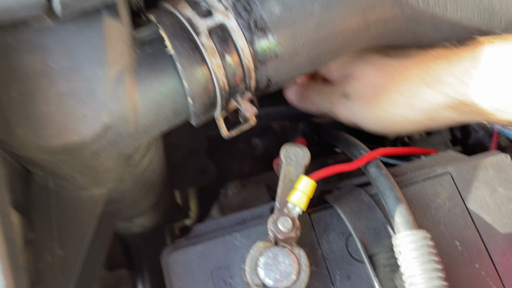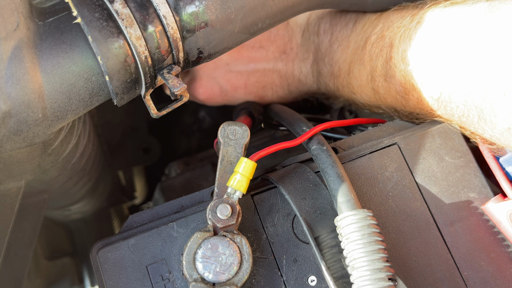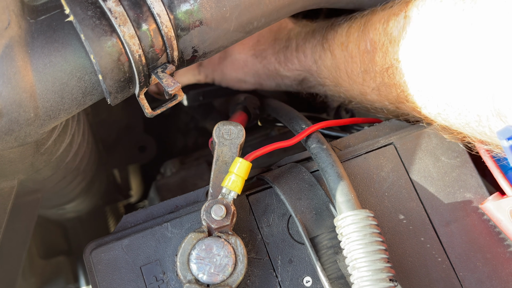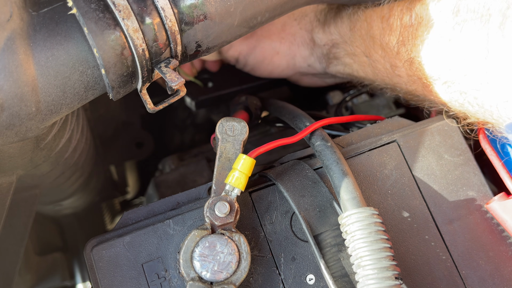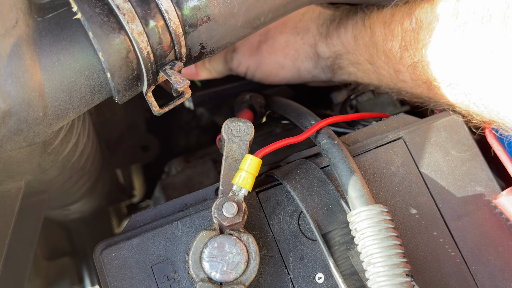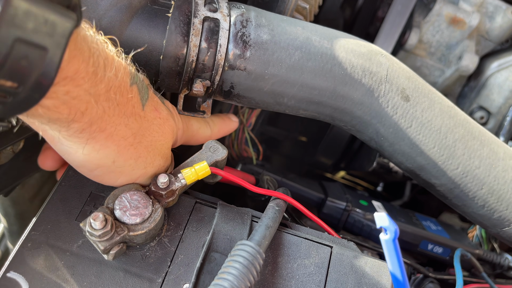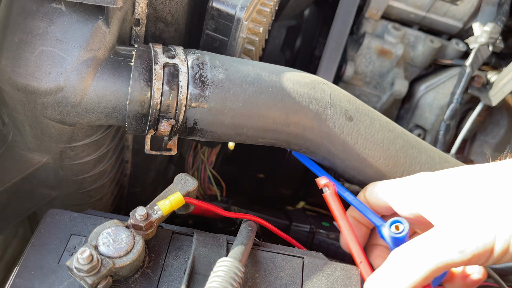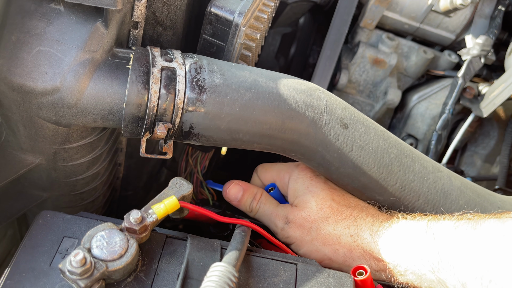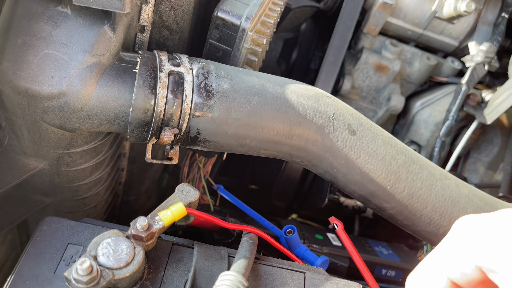I don't know if I'll be able to get you in here to see very well, but that's a yellow with a red stripe wire right there. This one right here. So I'm just gonna move my channel A to that one.